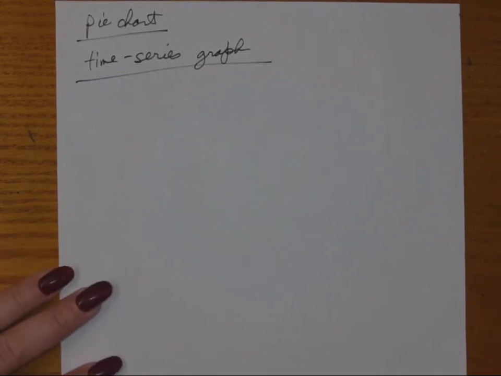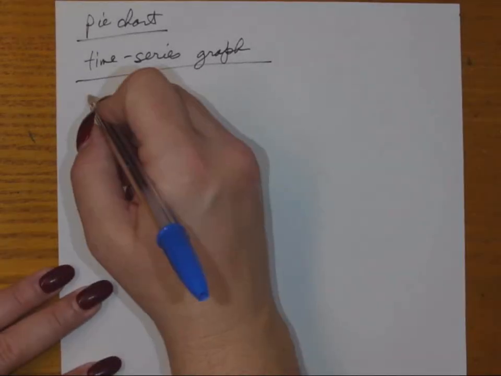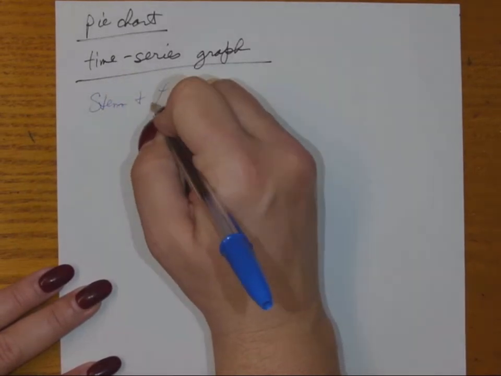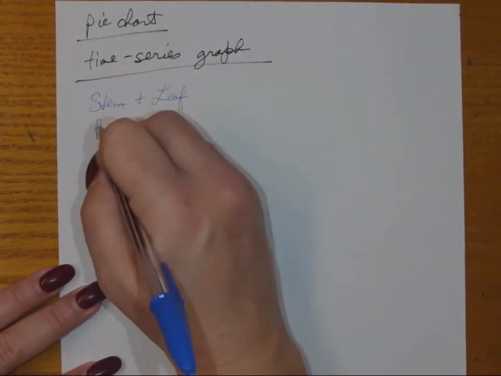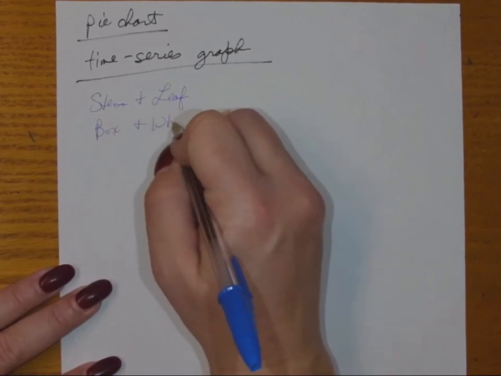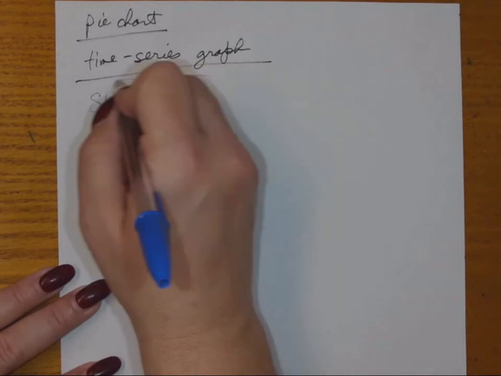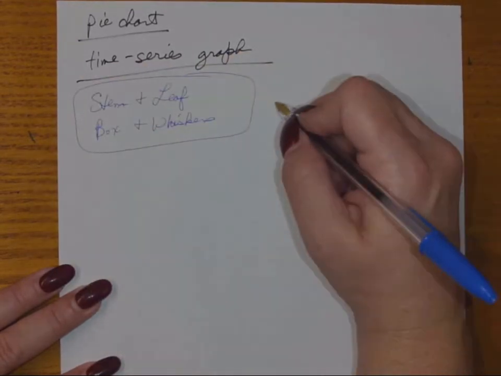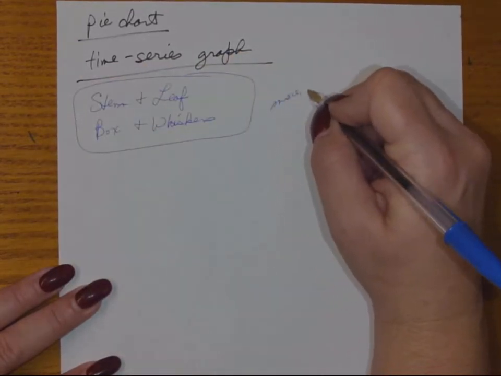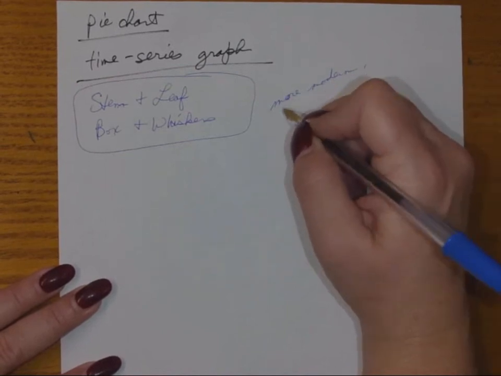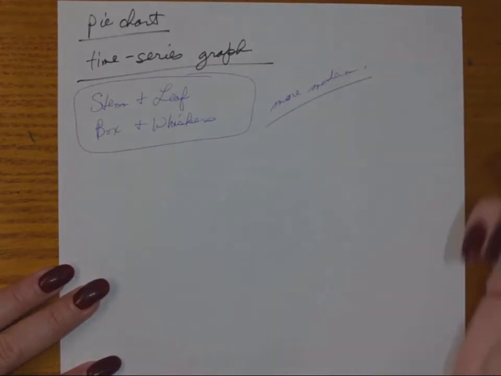All right, there's actually two more big ones that we're going to talk about. Stem and leaf and box and whiskers. These are actually more modern. They were created in like the 70s and 80s. But I will save those for another video, and I will do them together, just those two.